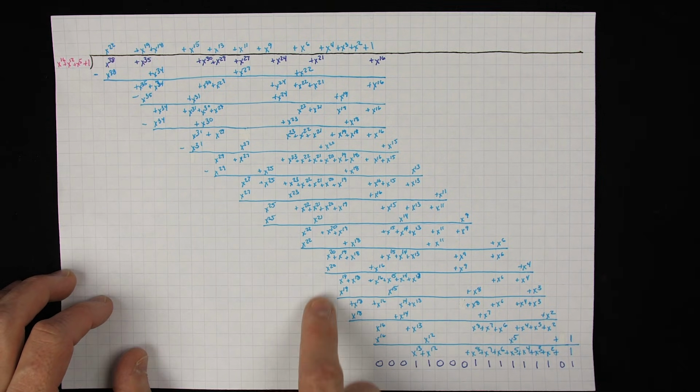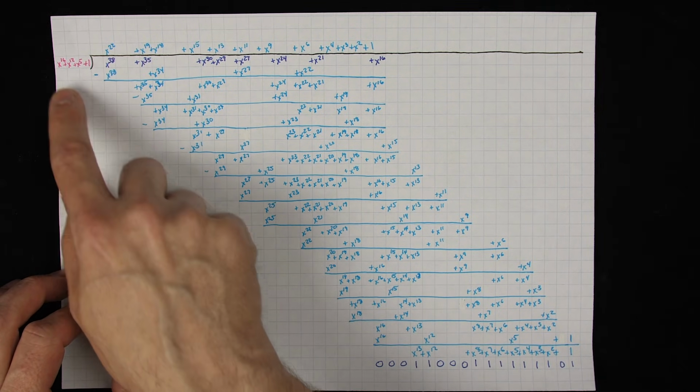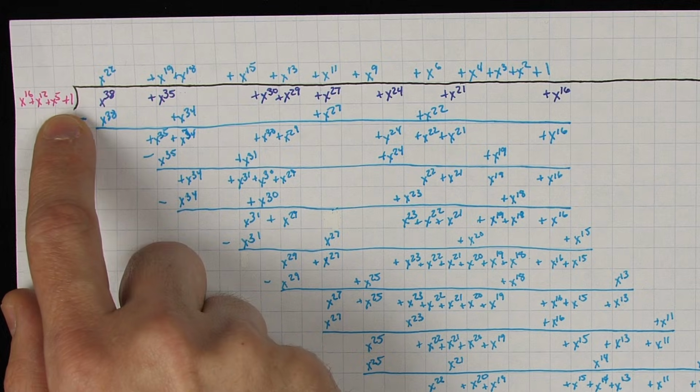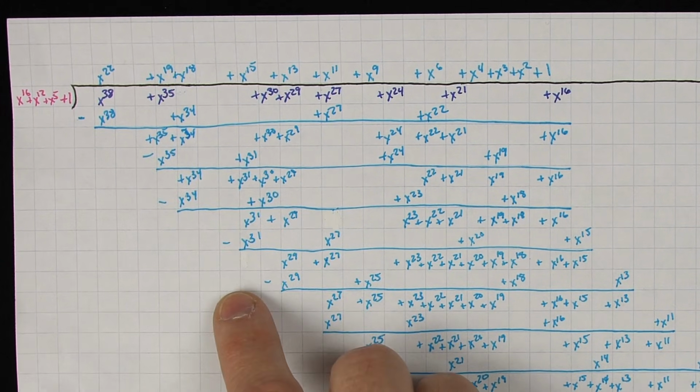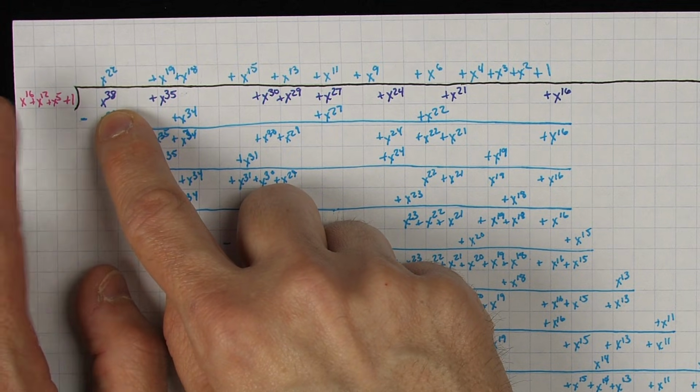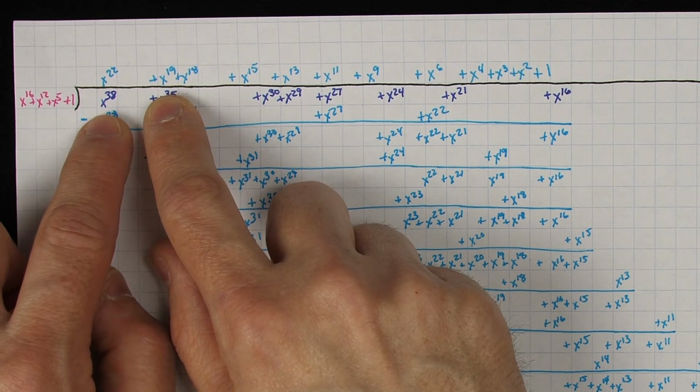So what is it that we're subtracting? Well, it's all multiples of the generator polynomial, right? Because the way that we come up with what thing to subtract is based on the process of this long division that we're doing. The first term here, we say, well, how many times does x to the 16 go into x to the 38?